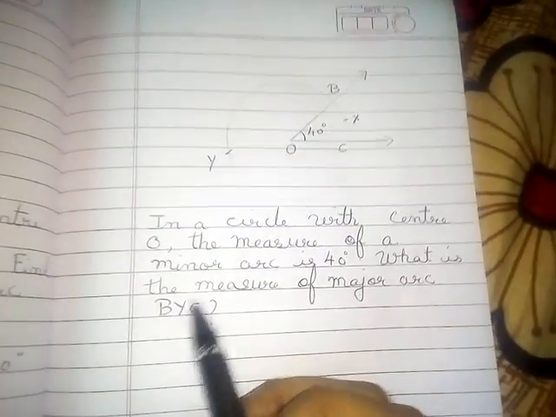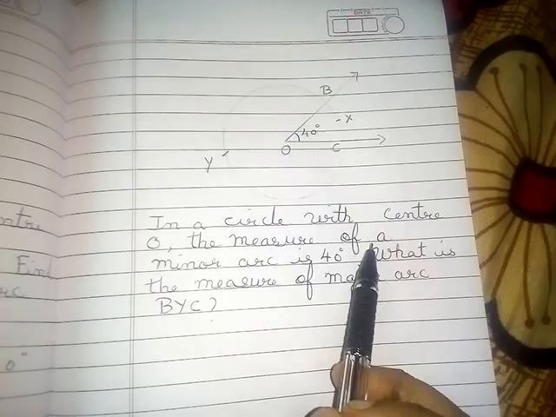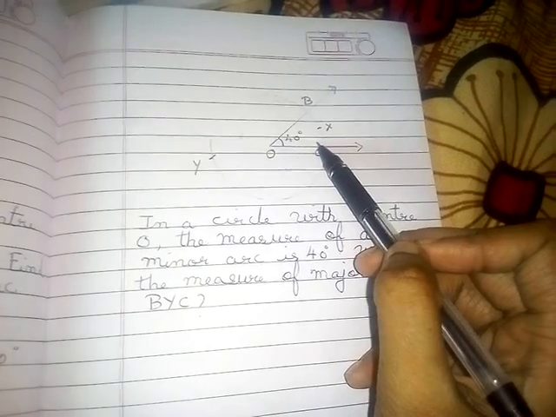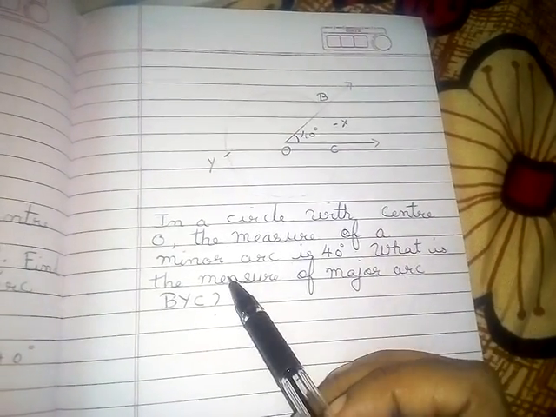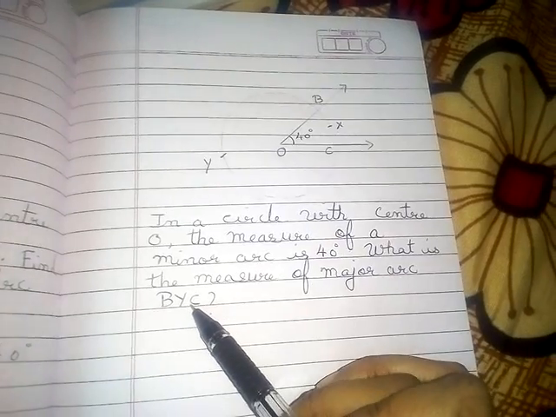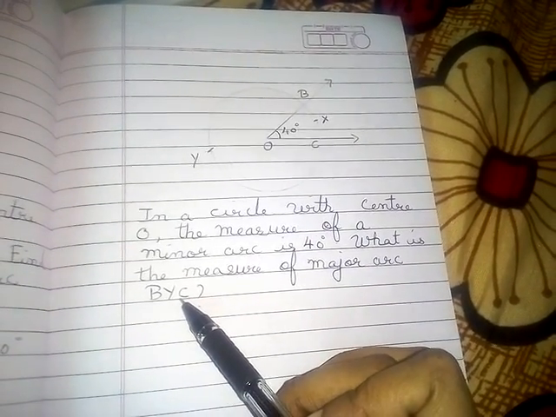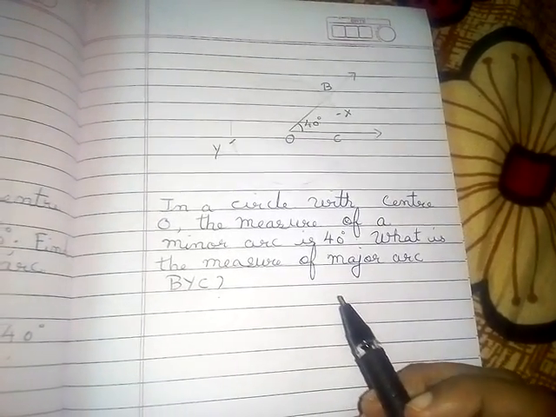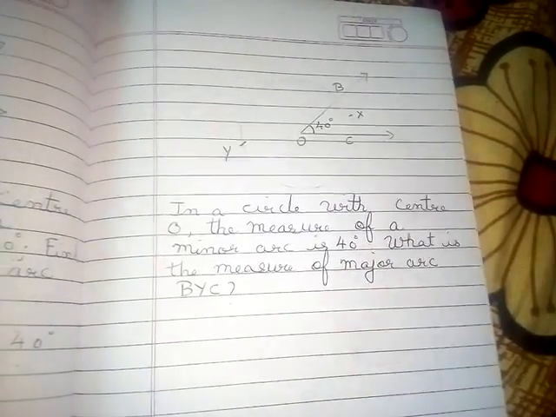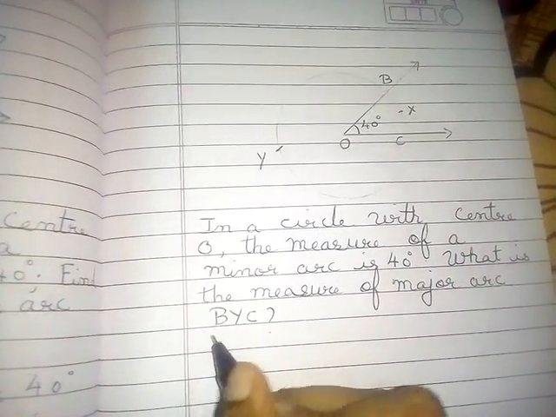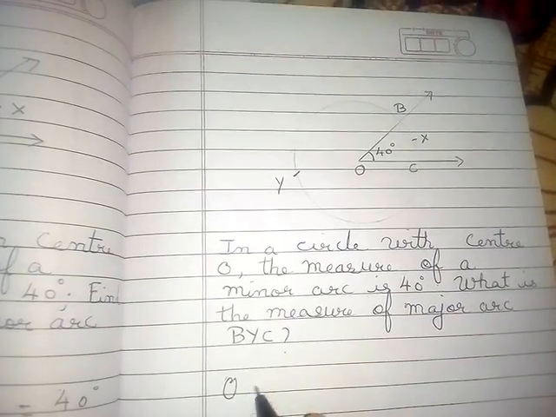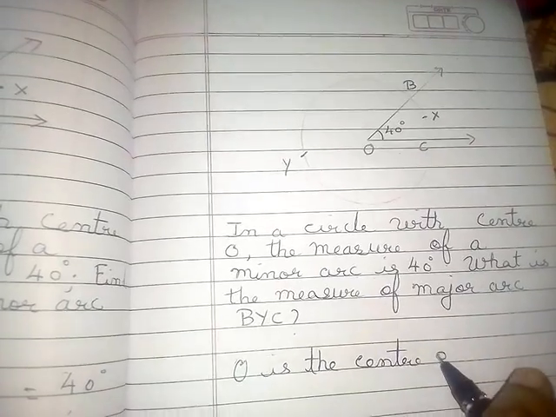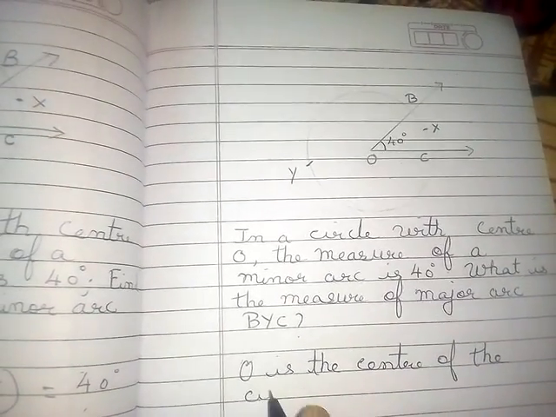Now look at next sum. In a circle with center O, the measure of a minor arc is 40 degree. Here minor arc BXC I got 40 degree after solving the sum. What is the measure of major arc BYC? Okay, measure of major arc is equal to 360 degree minus measure of the corresponding minor arc. This is the formula. O is the center of the circle.